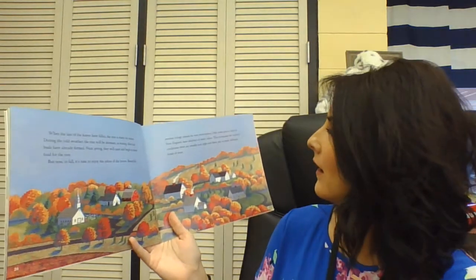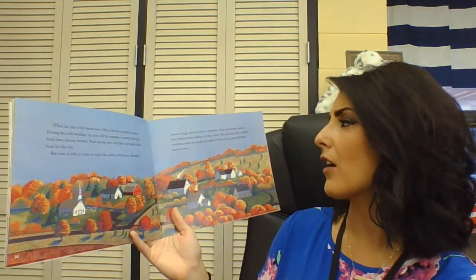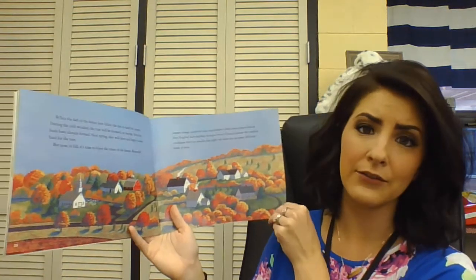It says this is because the weather conditions there are usually just right and there are so many different kinds of trees.